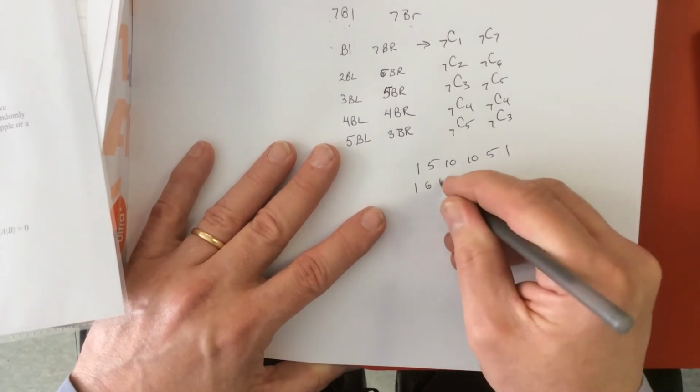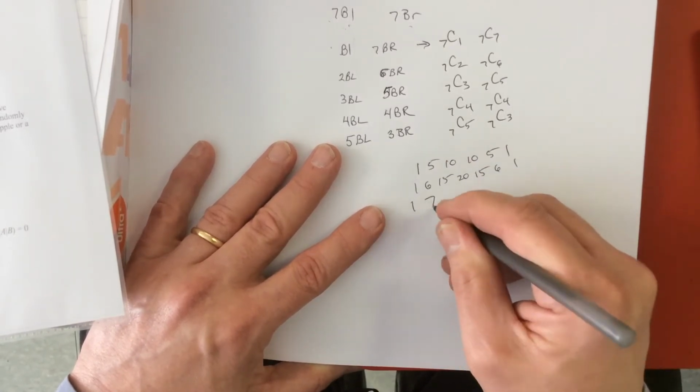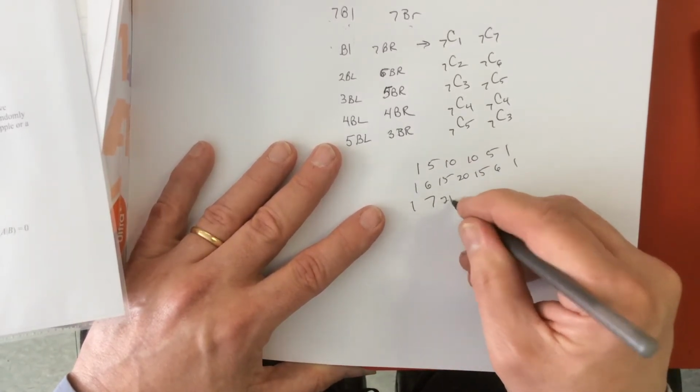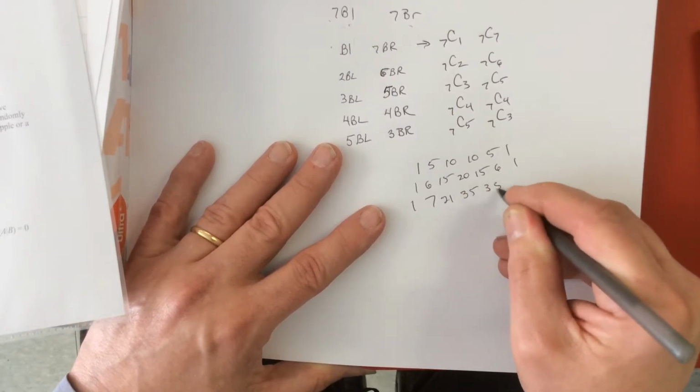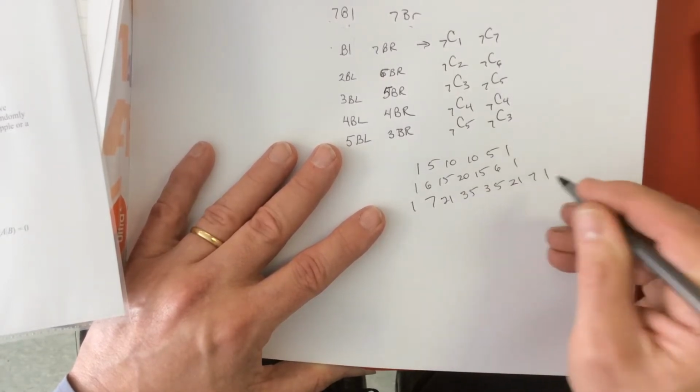Now, just quickly going through this. 1, 7, 21, 35, 35, 21, 7, 1.